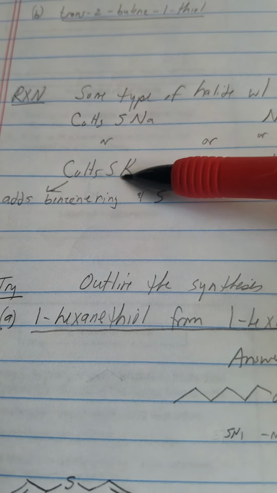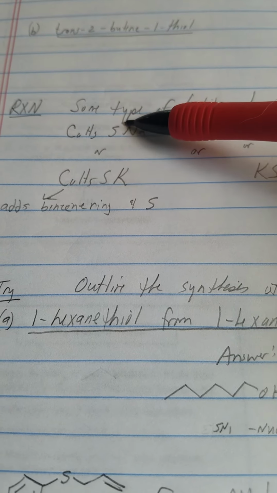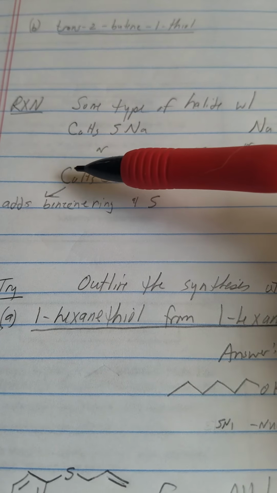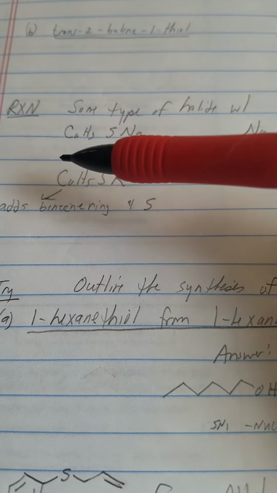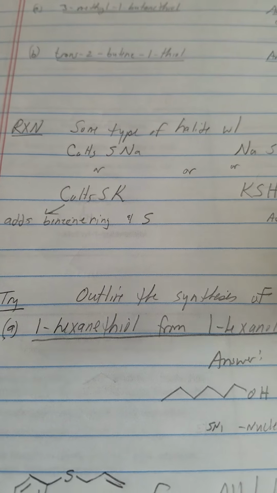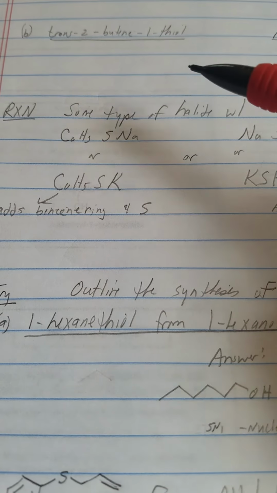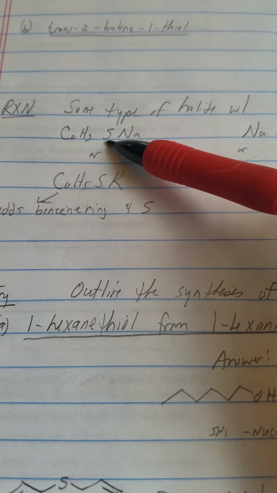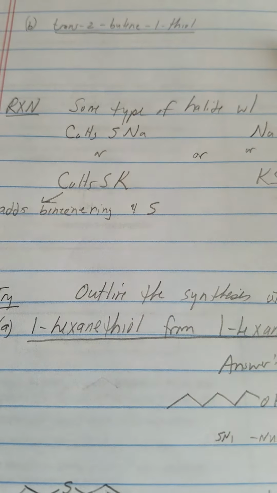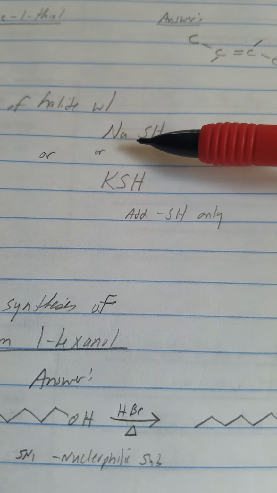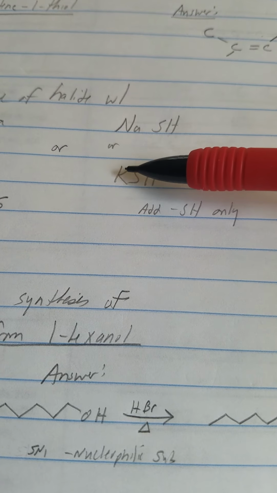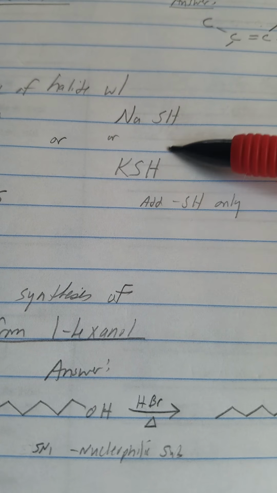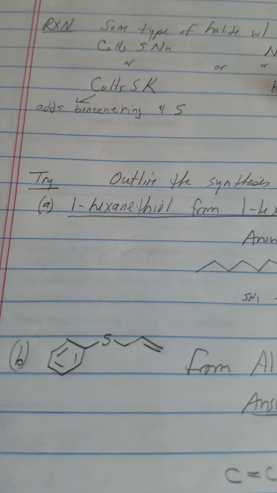If you use this one, you're going to break right here between the sulfur and the metal, and then this whole thing is going to attach to the remaining structure, whatever you're starting with. It's got to be a halide. Remove the halide from the compound and replace it with the S and the benzene ring. Or you can use the sodium thiol or the potassium thiol, and the only thing that will substitute on is the thiol group. So let's look at just a couple of examples.